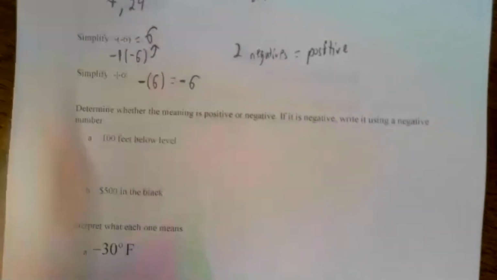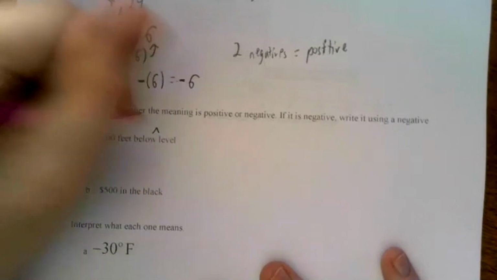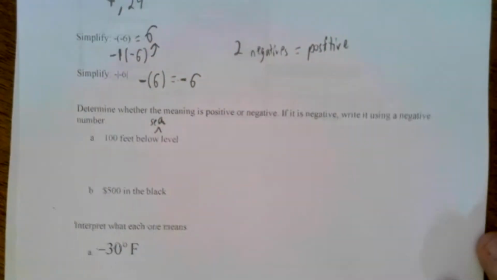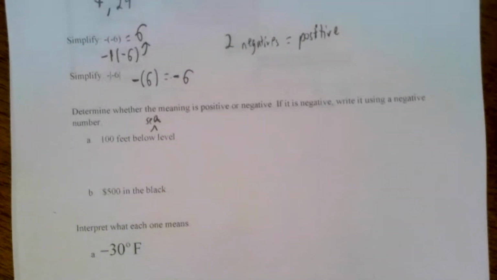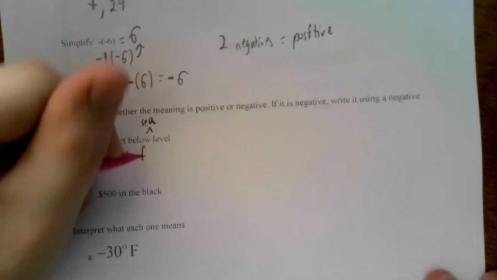Okay. All right. So the next exercise says determine whether the meaning is positive or negative. If it's negative, write it using a negative number. So if we're 100 feet below sea level, is that a positive or negative number? Negative, right? Because we're 100 feet below sea level. So we could write that as negative 100 feet.